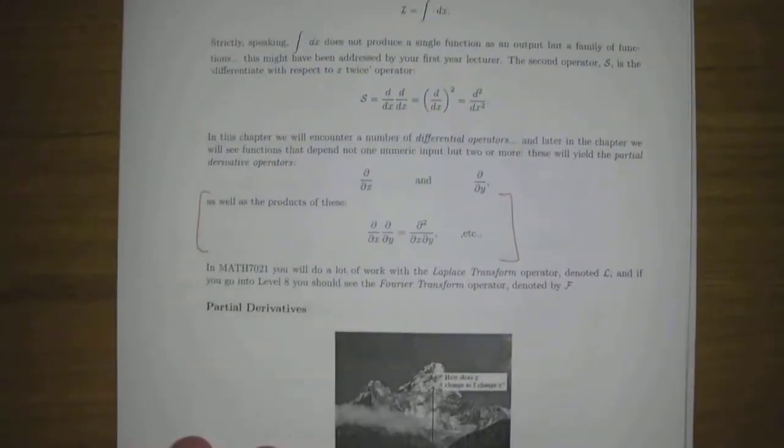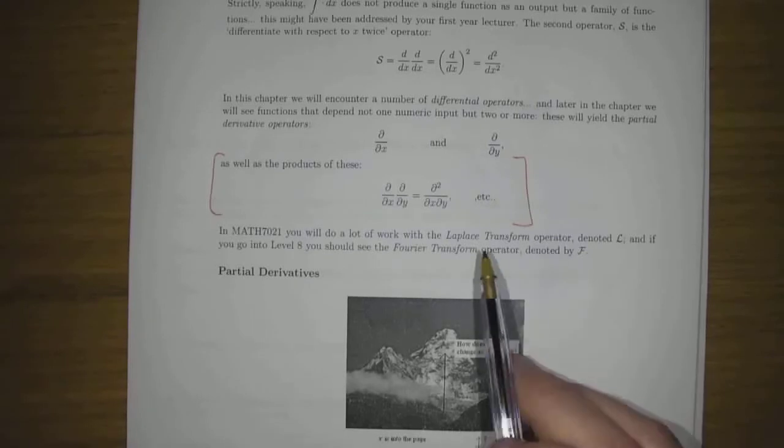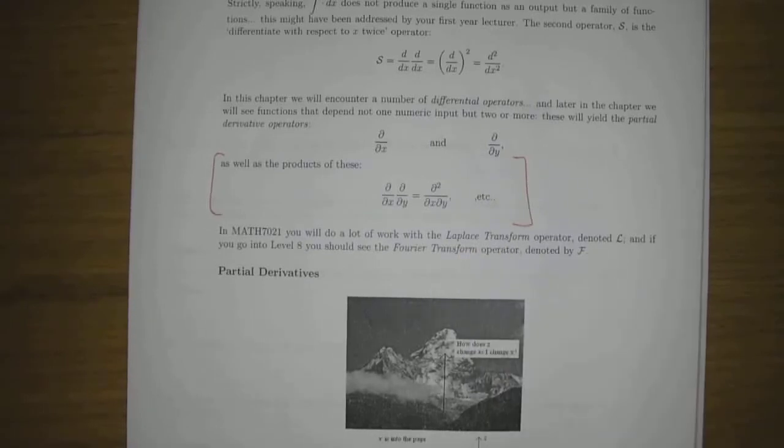We'll see if you pick the elective maths next semester, we'll be working with the Laplace transform, function in, function out, and then at level 8, you'll see the Fourier transform. And if you were to do electrical engineering, well, you're not now, but if you had done electrical engineering, you probably wouldn't call the inputs to these transforms functions, you'd think of them as signals. So you get a signal in and you do some kind of a transform and you get a signal out.